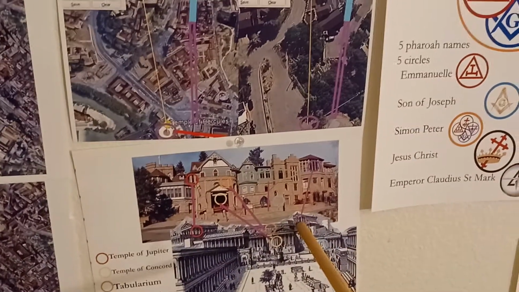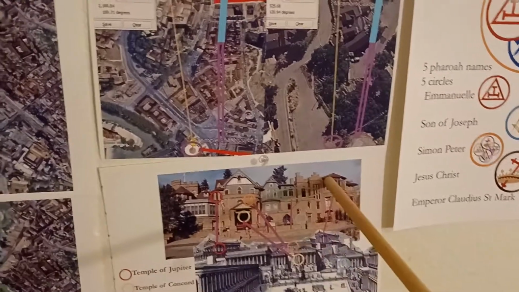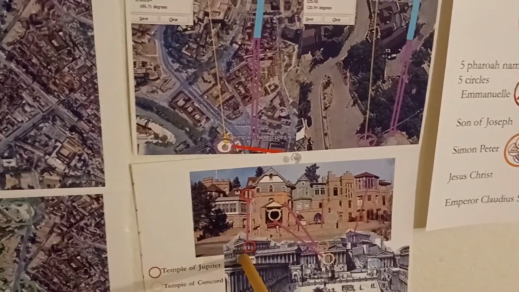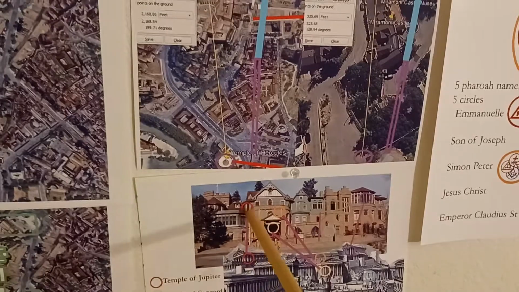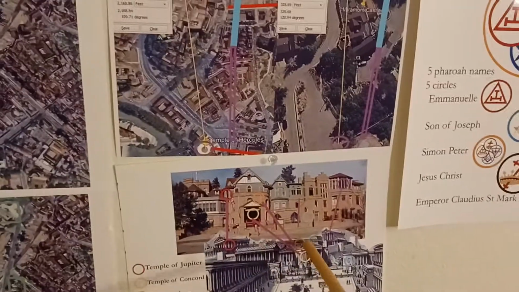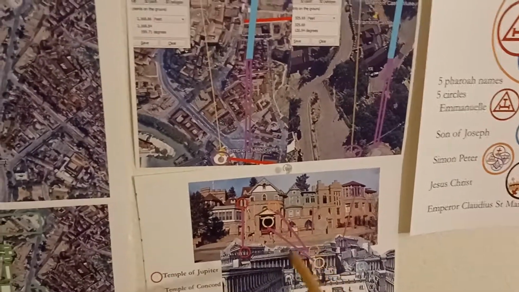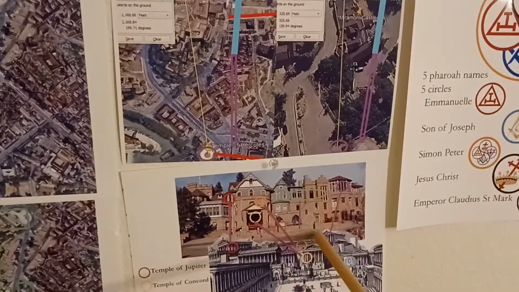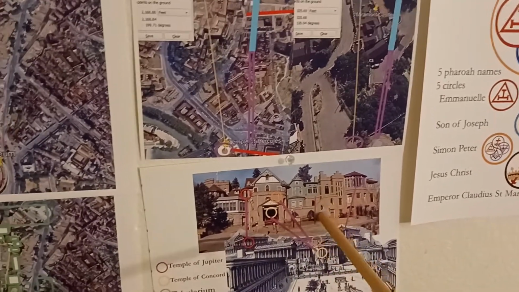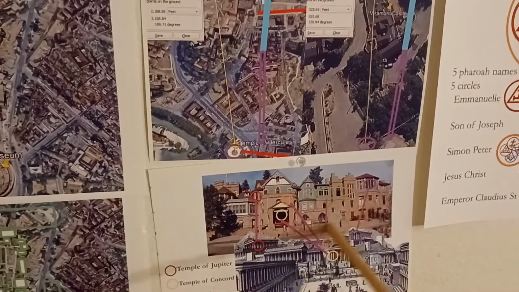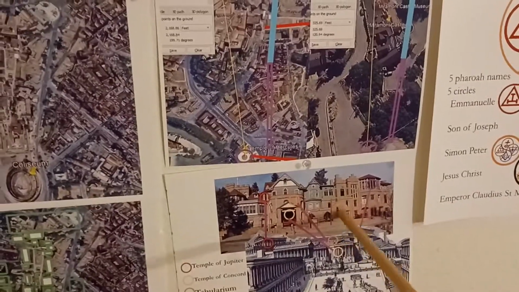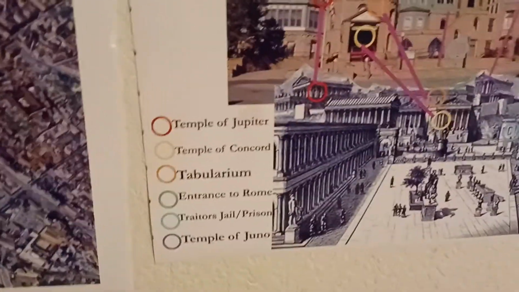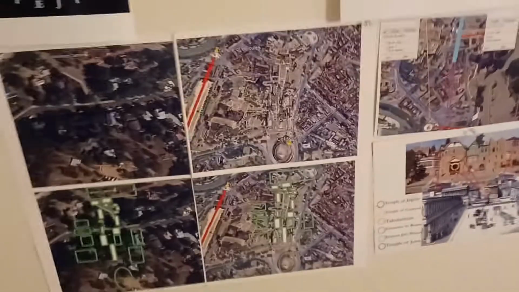the orientation of this building and the orientation of this room are the same. The orientation of the Temple of Jupiter and this room are the same. There's the Tabularium and the Temple of Concord, and you have the jail and that little weird room to the side, and you have the sequences of information. It matches fairly closely, just disturbingly closely.